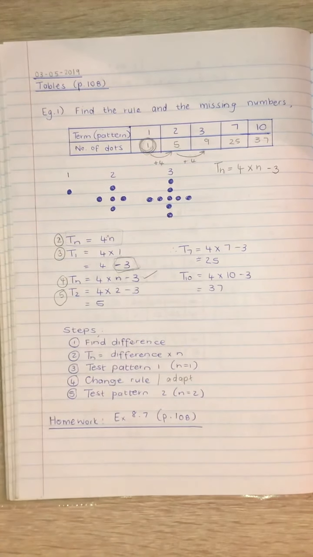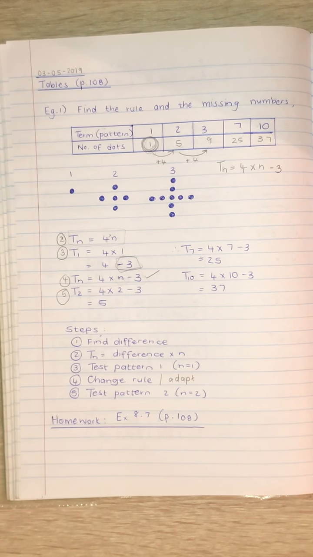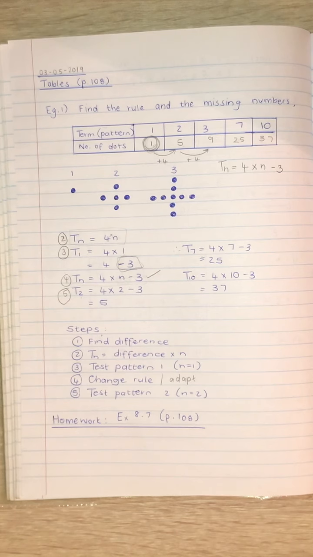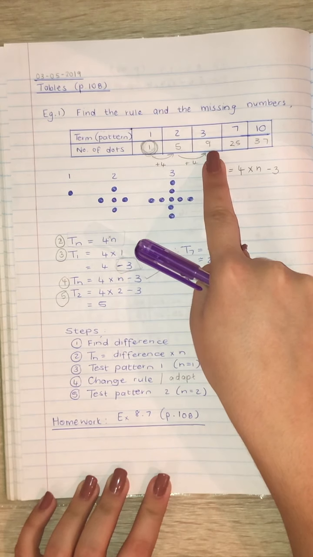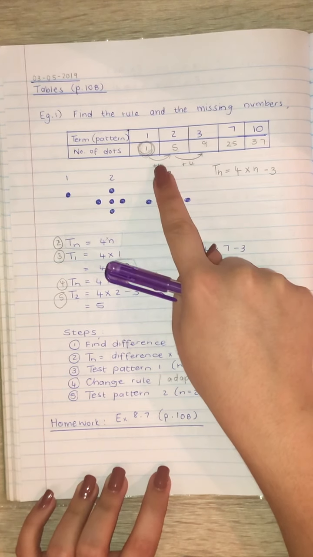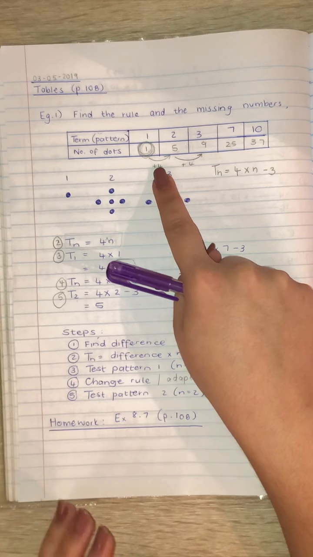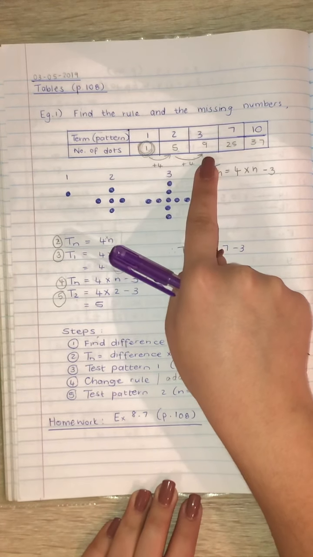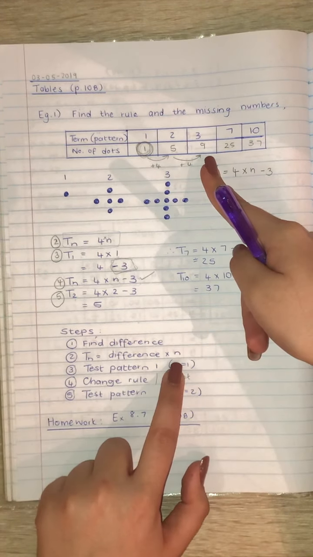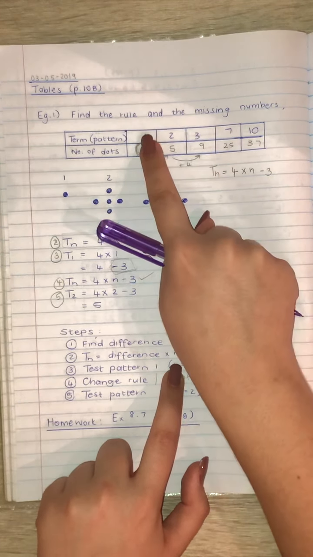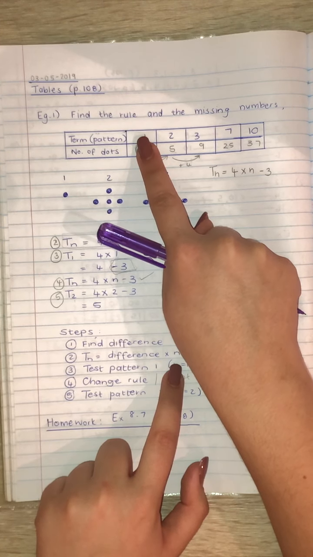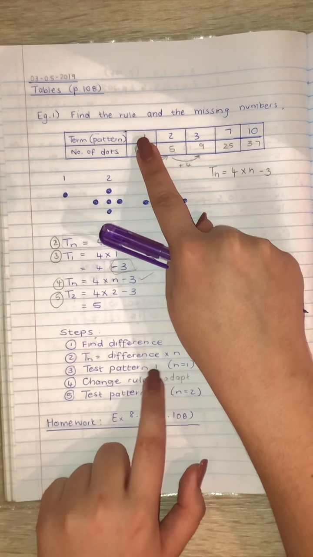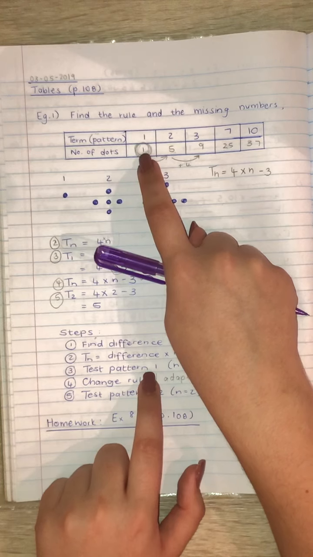So if you follow the same 5 steps, step 1, you always find your difference in the output values of the table, so the bottom row of your table. You find what am I doing to get to the next number. Step 2, you multiply that with n. So you're going to say Tn equals whatever your difference is times n. Step 3, we're going to test it for the first term. So wherever you see an n, you're going to slot in the number 1, and you're going to test it to see if you get the same answer as your table.